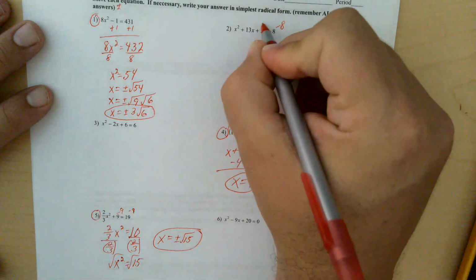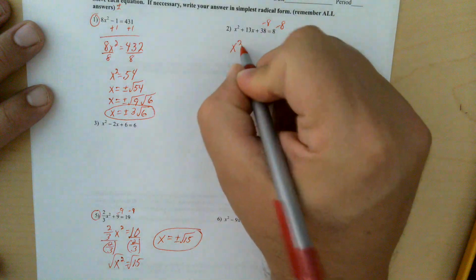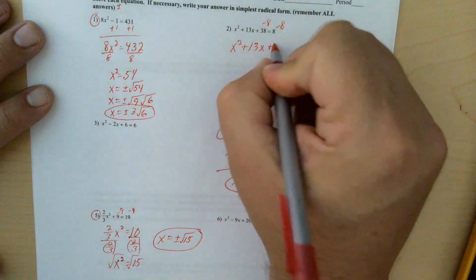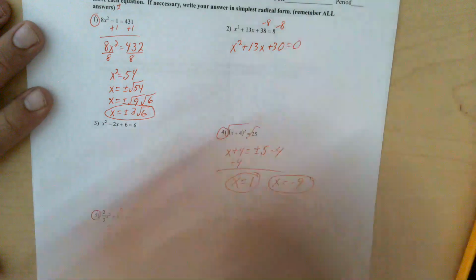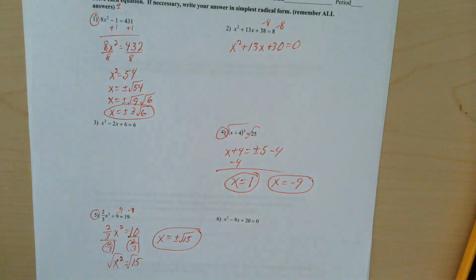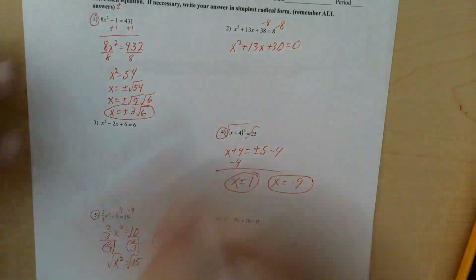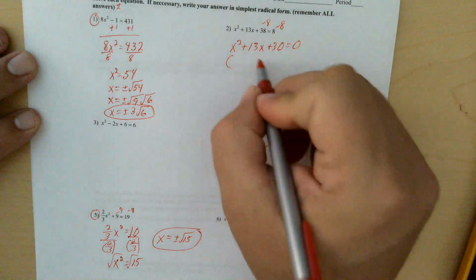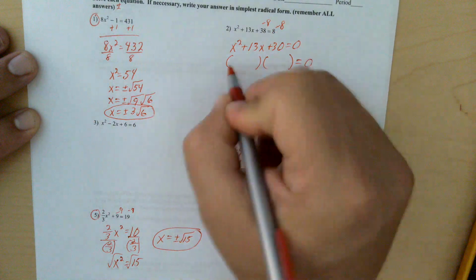So I am going to bring this 8 over, and as soon as I bring that 8 over, I am going to have my problem in standard form. In this form, I don't know the answers. Yes, you could check on the calculator. If you graph it, where it crosses the x-axis will be your answers, but I want to see the factors. So I would want you to know, well, this is very easy to factor.